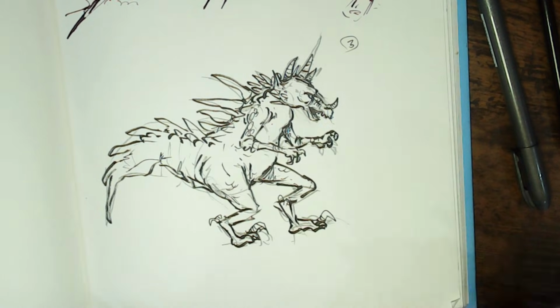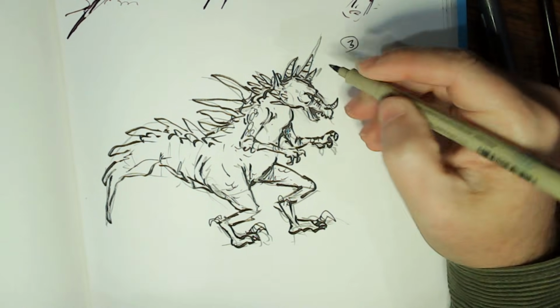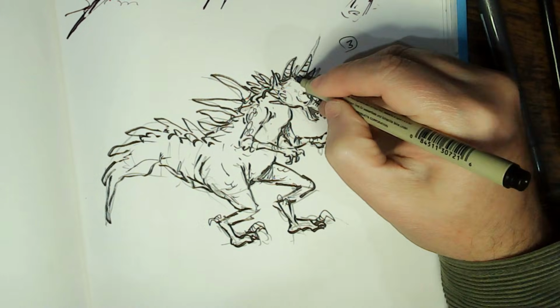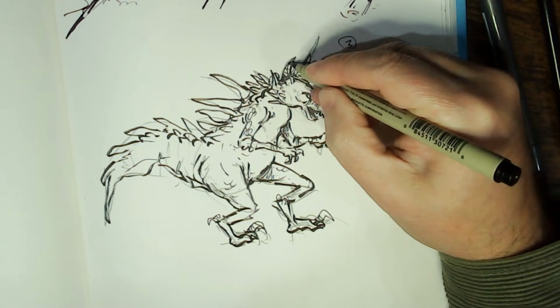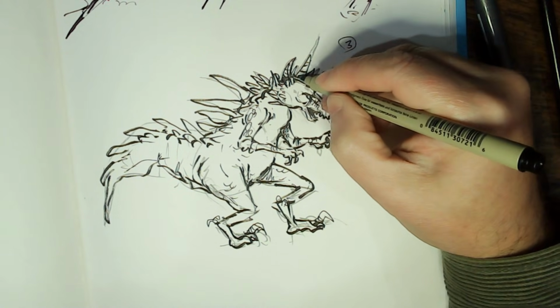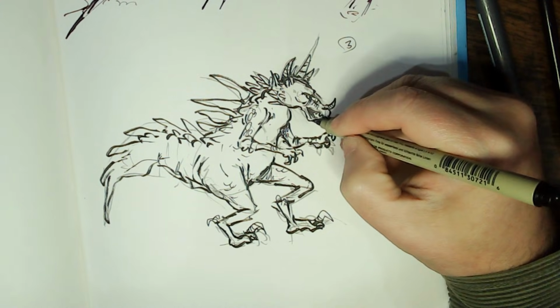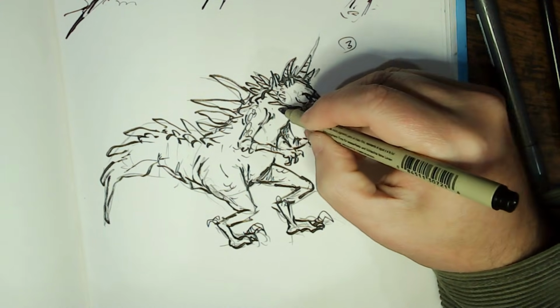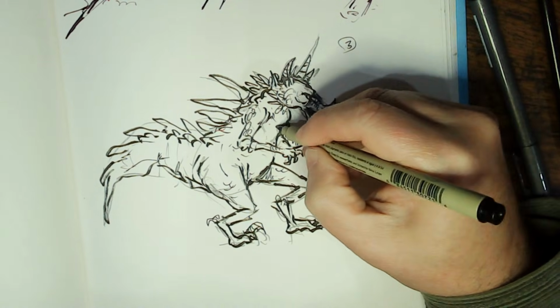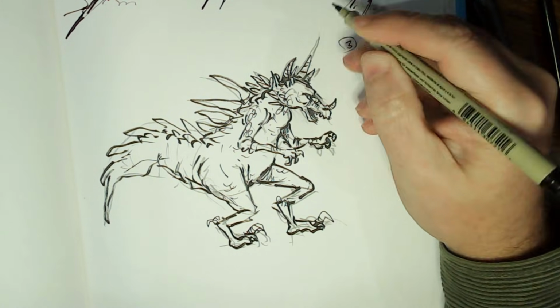So, coming up with things doesn't have to be hard. I'm looking at it now and I'm thinking, oh, I don't like all the horns over there. Maybe I'll make this one an ear. Maybe he's got ears. Looks too much like a party hat.